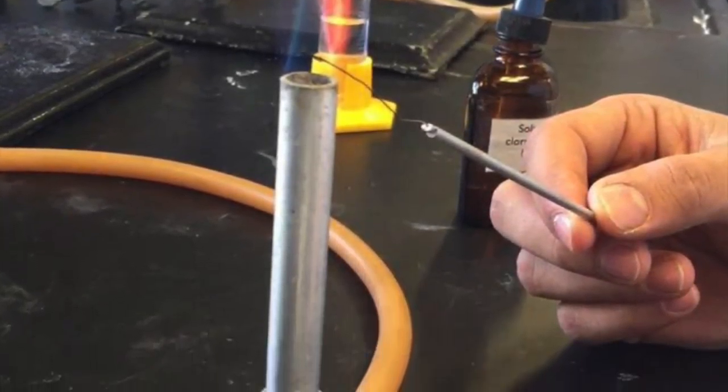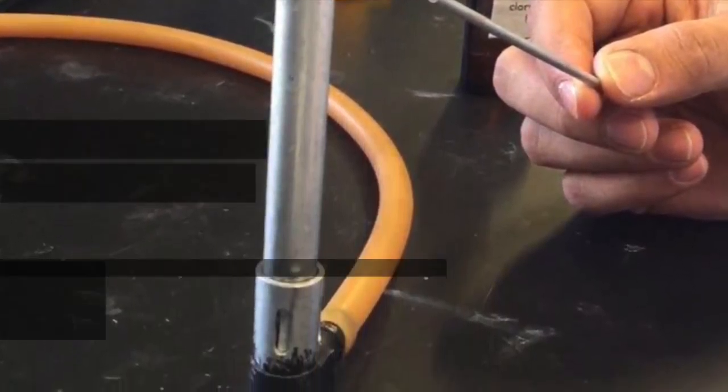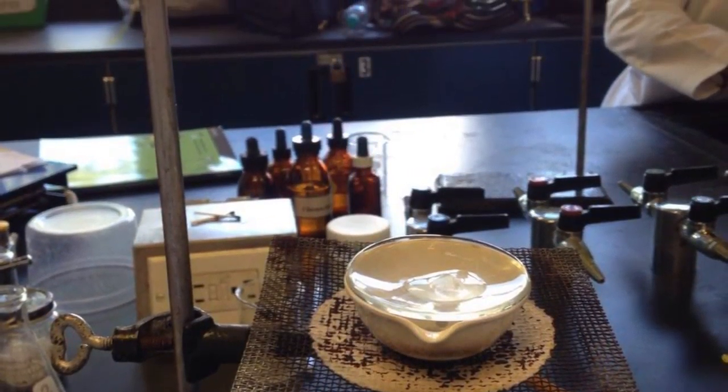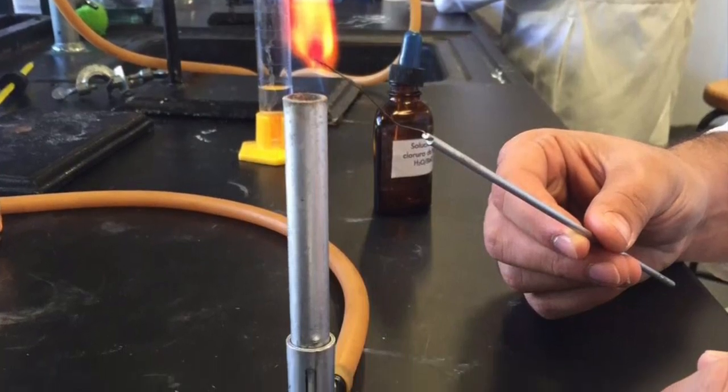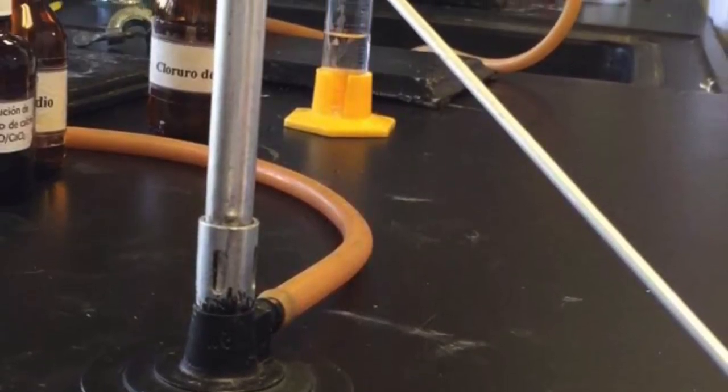On this practice, we tried to learn the processes of distillation and sublimation. We also learned how to use the Bunsen burner. The main objective of this practice was to identify the cations by observing the color of the flame.